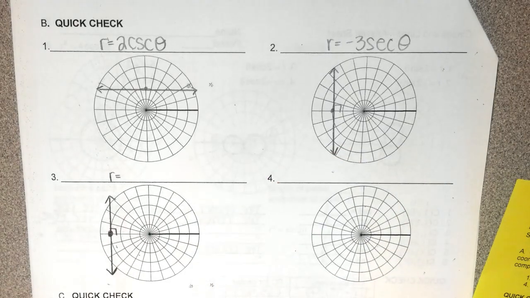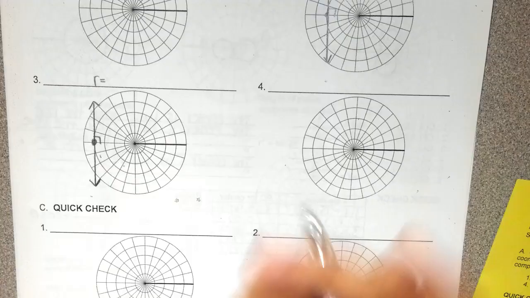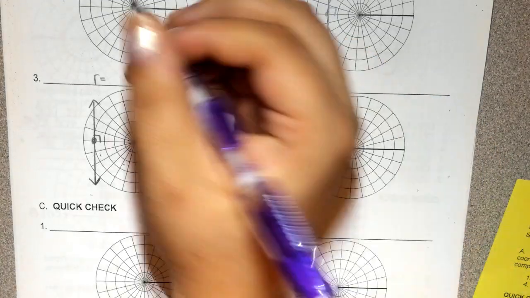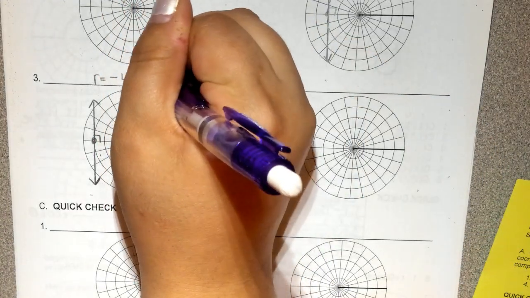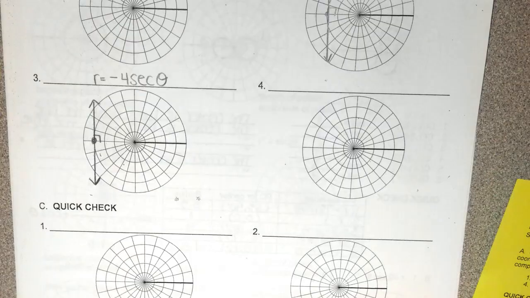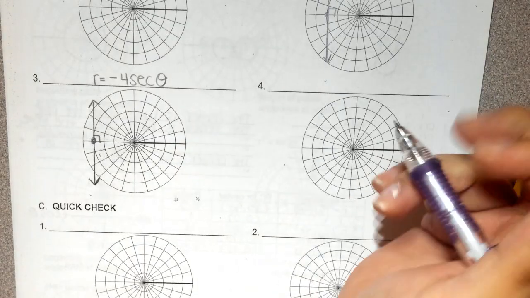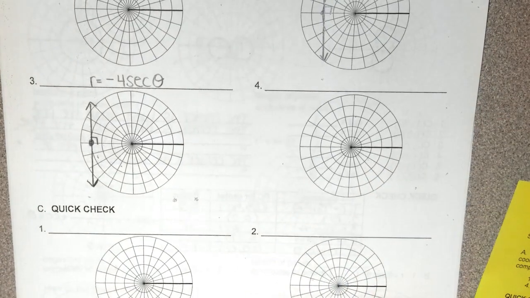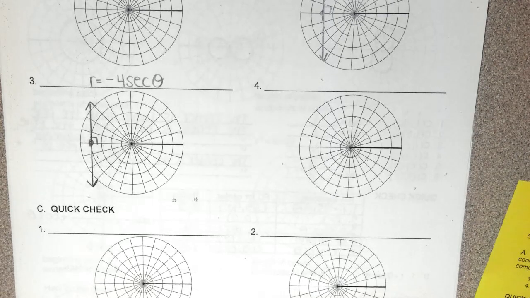Stay with me, please. What are we going to get here for the equation? R equals negative 4 secant theta. I went left 4. That is all you do. Last one. Negative 3, it's a parallel, and it passes through negative 3, 270.